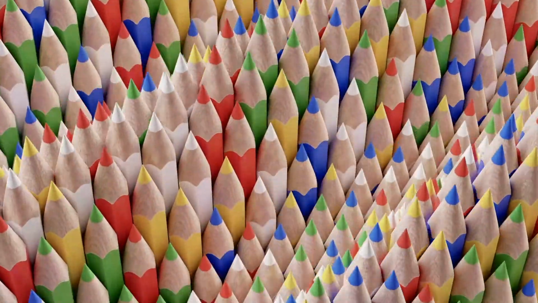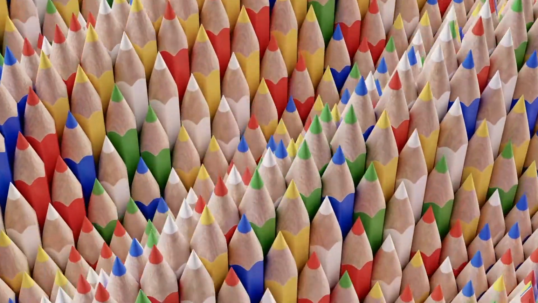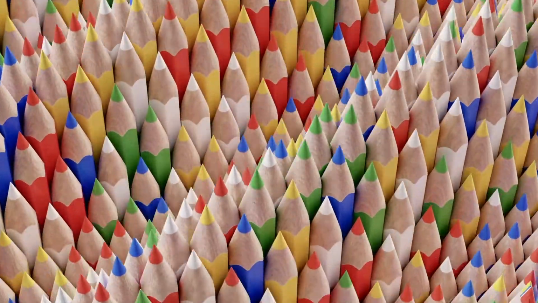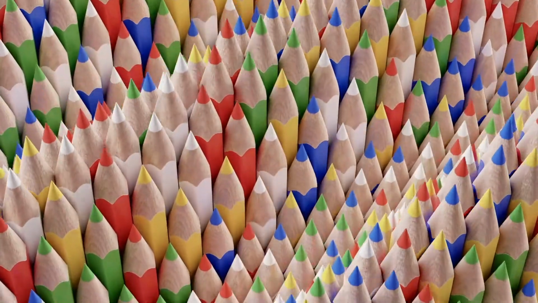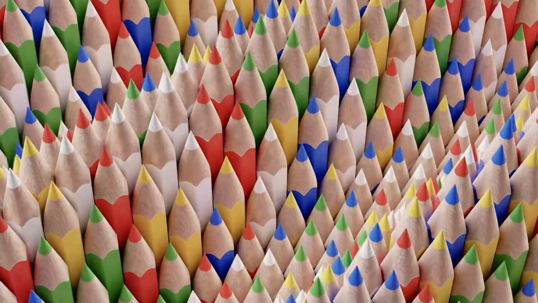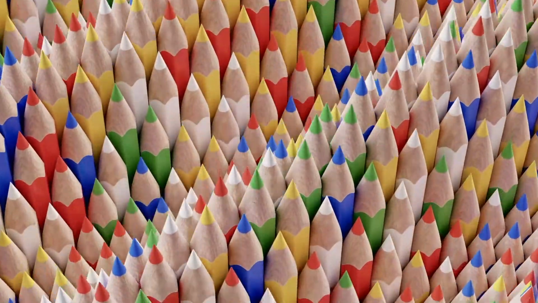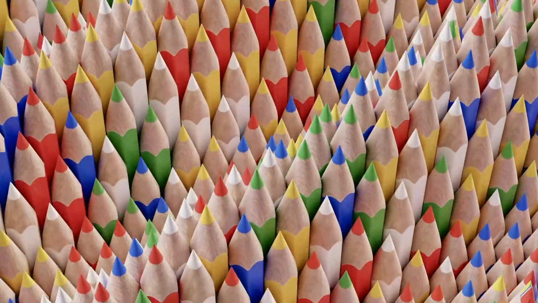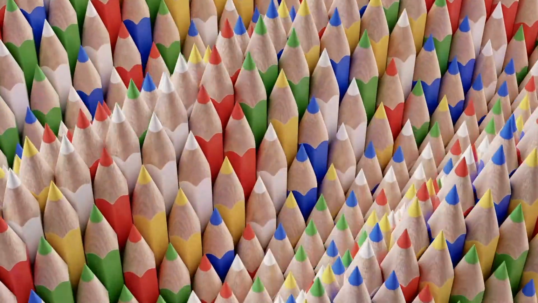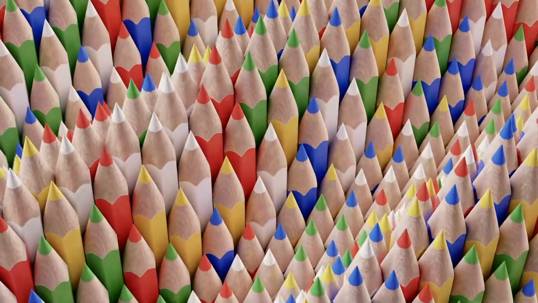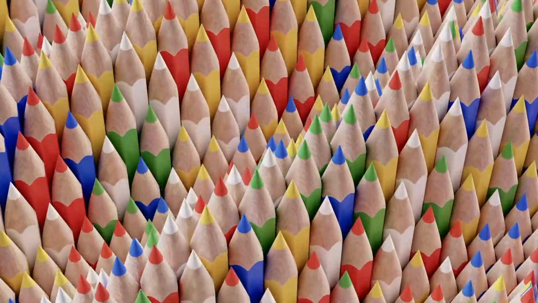Hi! In this 4-part tutorial I'm gonna show you how to create this looping ocean of pencil animation. In this first part we're gonna create the scene, the looping animation. In the second part we're gonna model the pencil. In the third part we're gonna texture it, and in the fourth part we're gonna render the animation. So stick around if you wanna see how it's done.